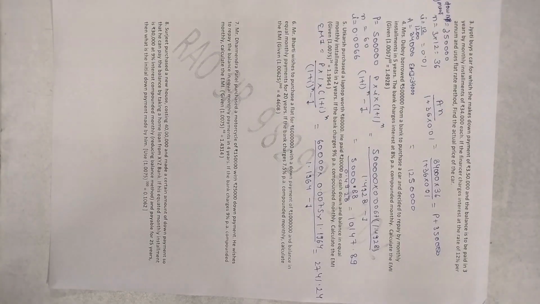Okay. Sixth question is Mr. Bharti wishes to purchase a flat for 60 lakhs with a down payment of 10 lakh and the balance in equal monthly payments for 20 years. If the bank charges 7.5% per annum compounded monthly, calculate the EMI.